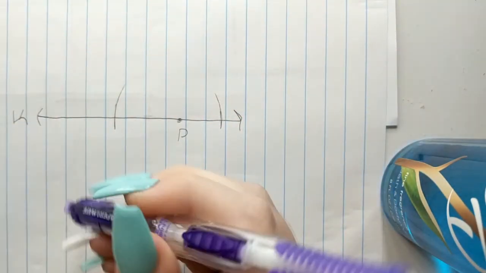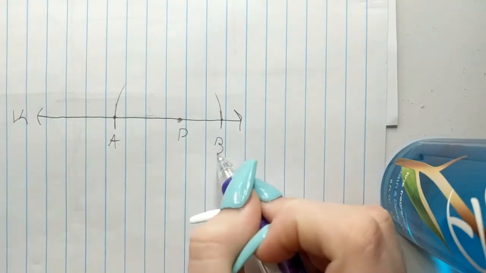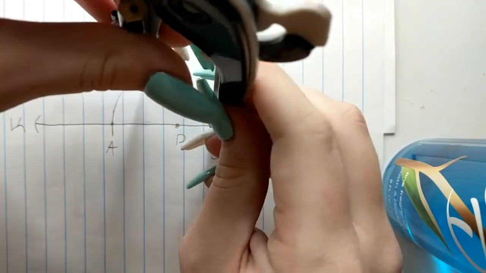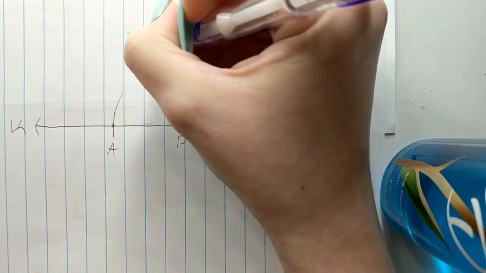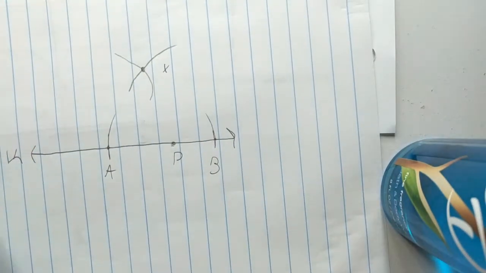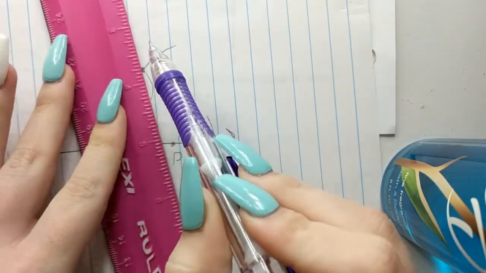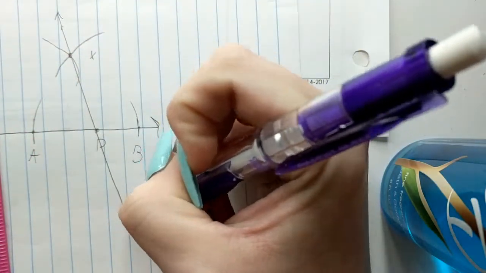Next, we're going to label these points A and B. Next, put the compass on point A and draw an arc like this. And we're going to do the same thing from point B. And we're going to label this X. Last thing we're going to do is just use a straight edge and draw this line, which we label XP. This is line XP. That's it.